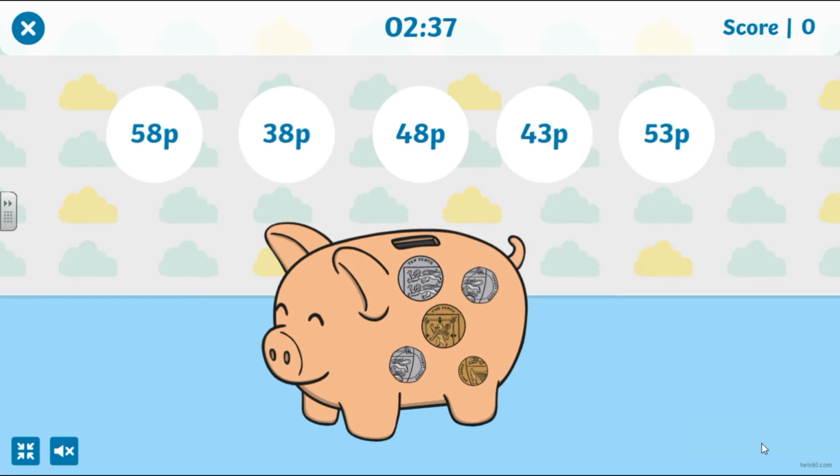Today we are going to be looking at finding the totals and amounts of money using the coins and adding the coins together. So in our piggy bank for this one, we have a 20p and a 10p and another 20. So I'm starting with the biggest coins first, the ones that are worth the most money. So I'm doing 20 add 20, which I know is 40.